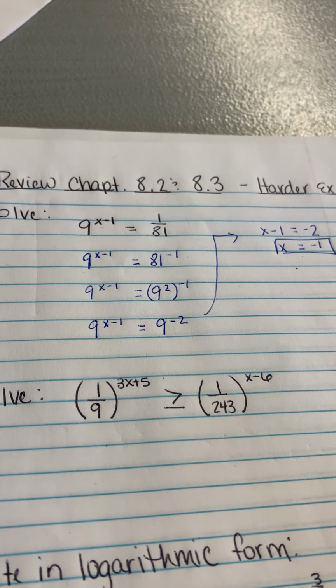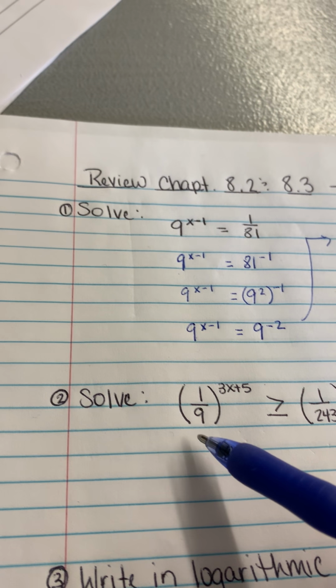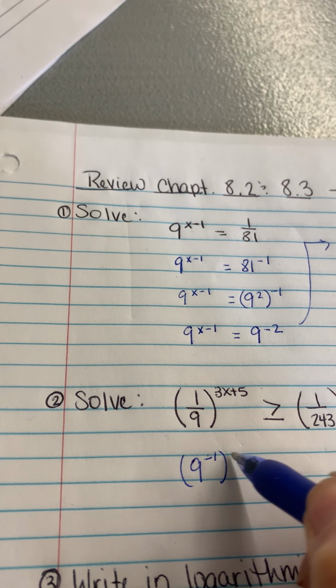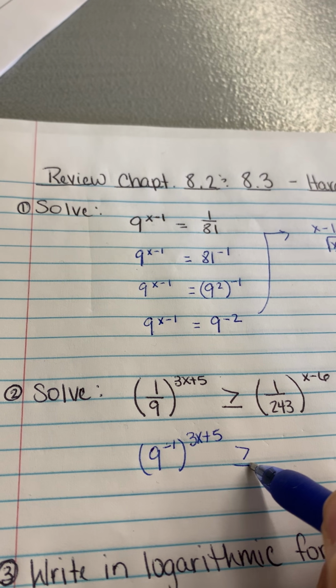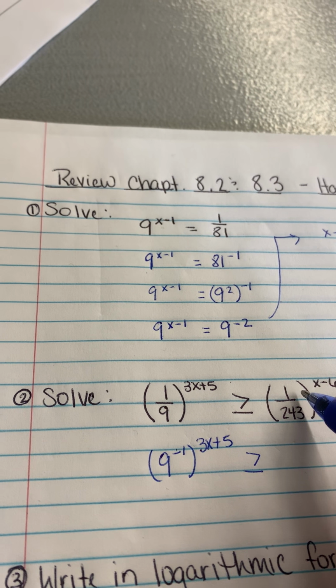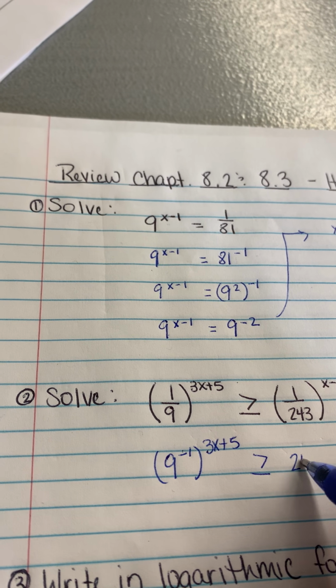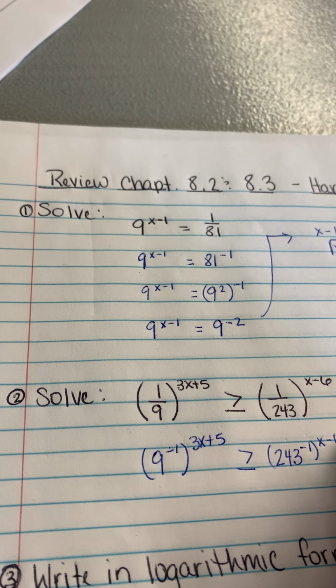I was trying to get my thoughts together on this. I have 9, I'm going to bring this up, so I have 9 to the -1 to the 3x plus 5 is greater or equal. Now 243 I'm going to bring up, and I'm going to have 243 to the -1 to the x minus 6.